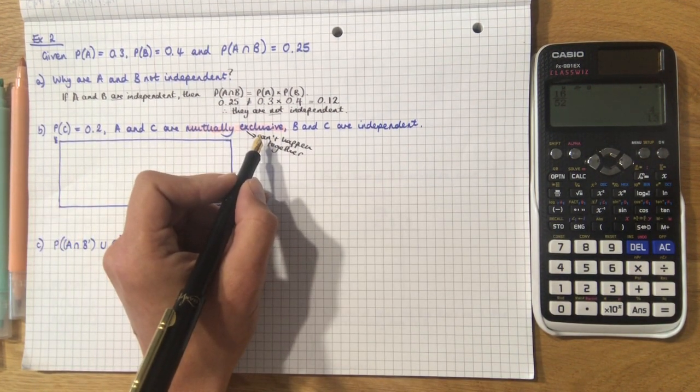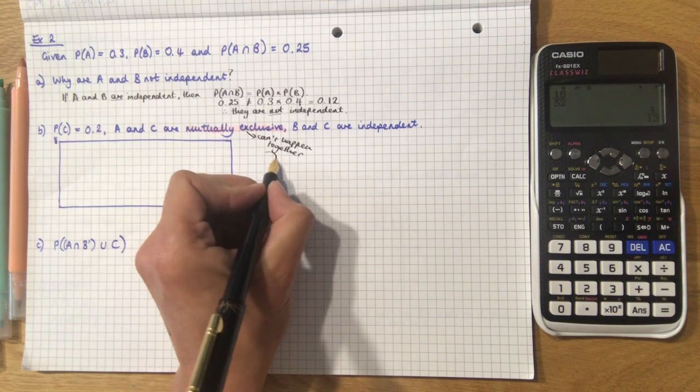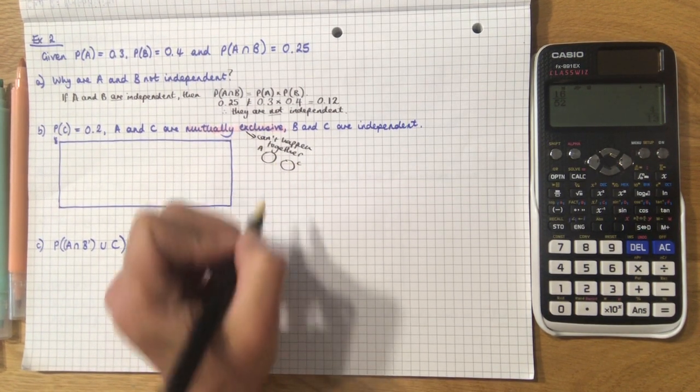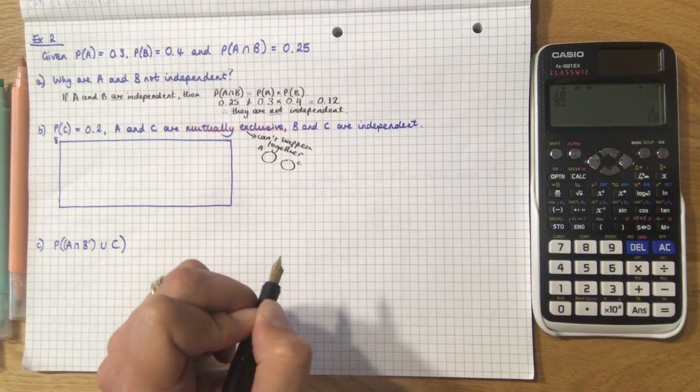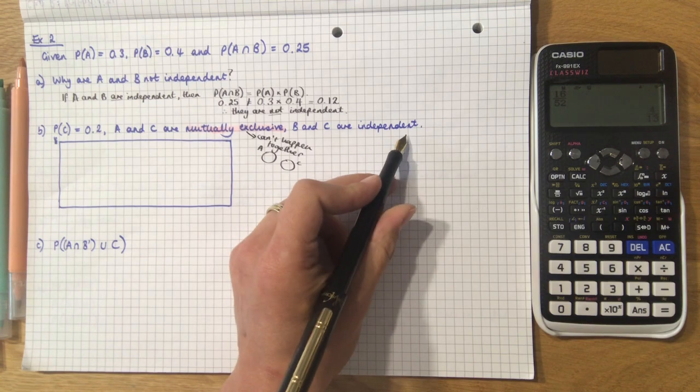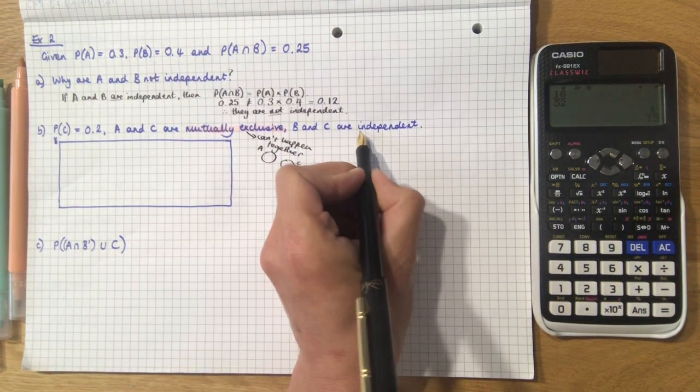What does that look like on a Venn diagram? It means that they don't overlap. There is no intersection because they can't happen at the same time. Now we're also told that B and C are independent. So here's this word independent again.